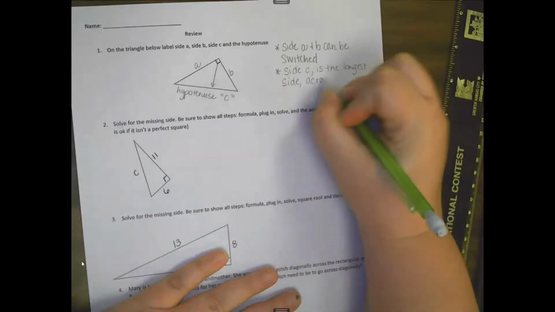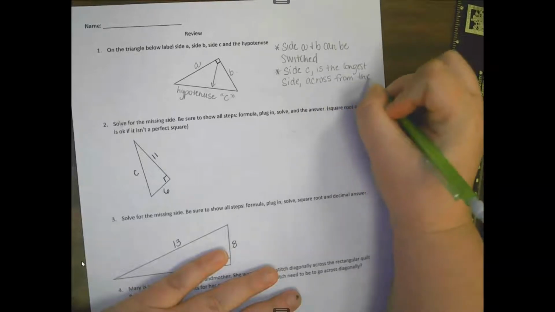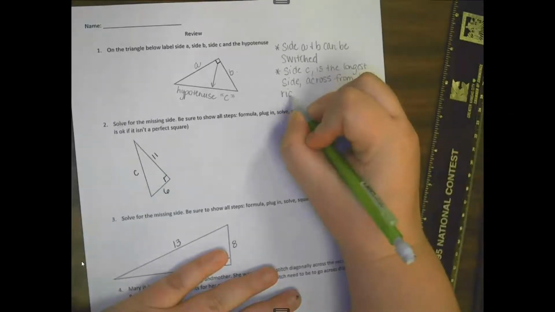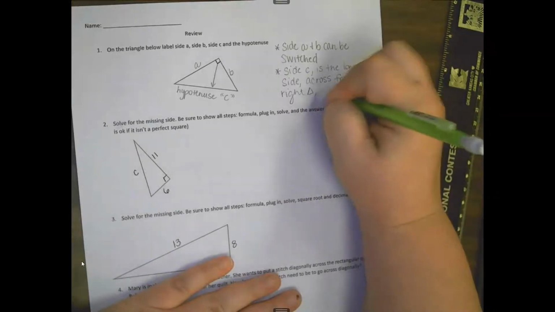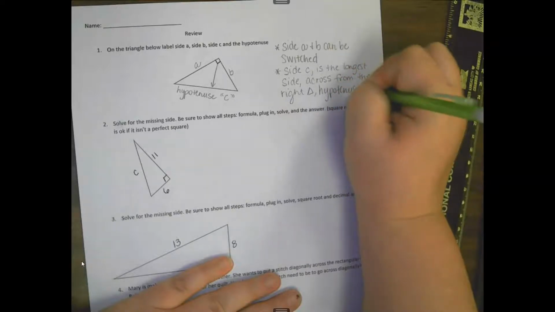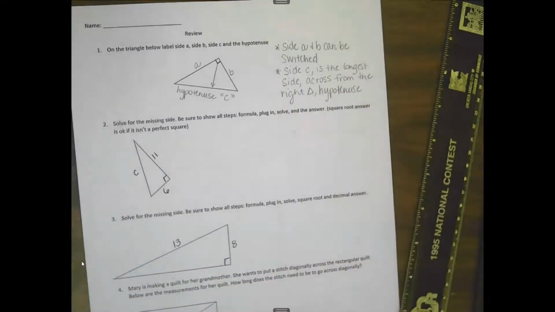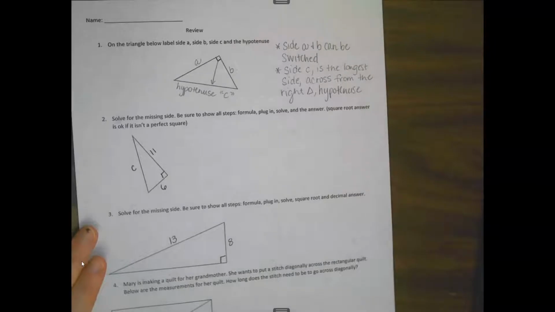Across from the right angle, and it's called the hypotenuse. Okay. Just quick reminders, these make really good true and false questions. They just make really good test questions. All right.